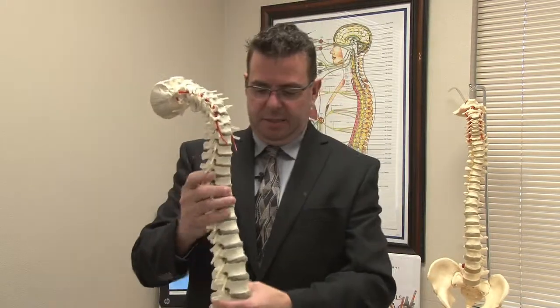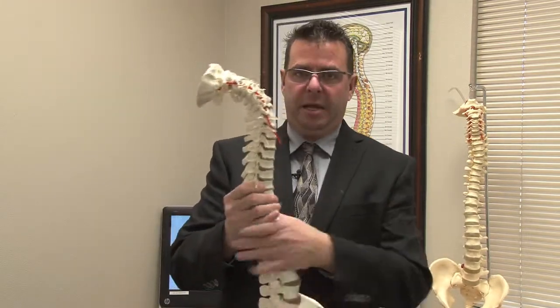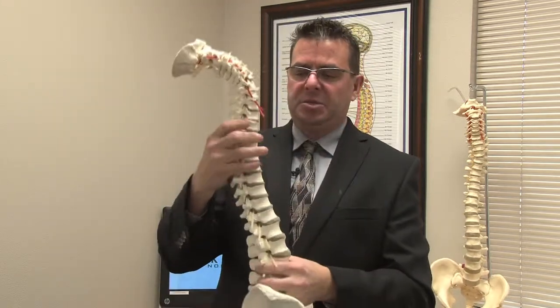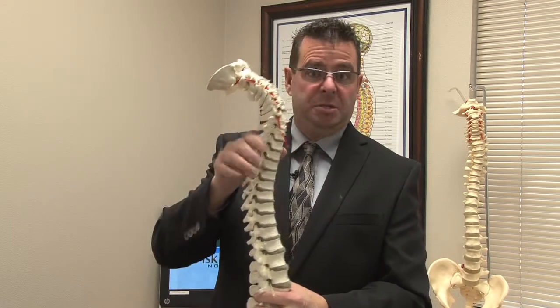It's a compressive lesion. You put too much weight on a disc for too long of a period of time and it wears out. Let me explain how that works. Your spine is the weight-bearing structure in your body. Everything's attached to the spine. Your arms, your head, your legs.